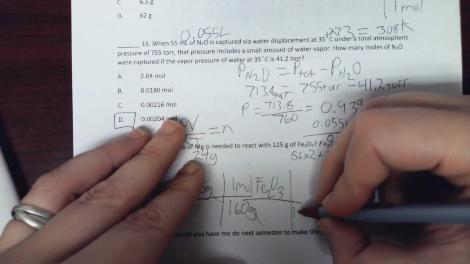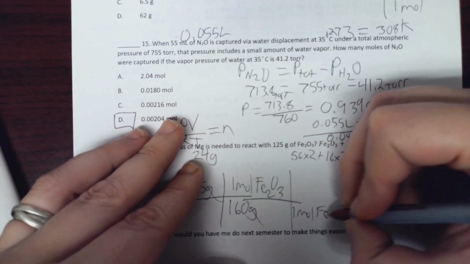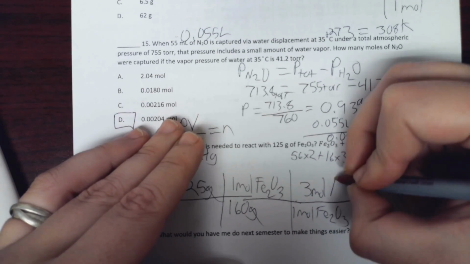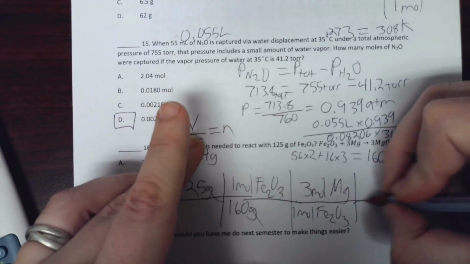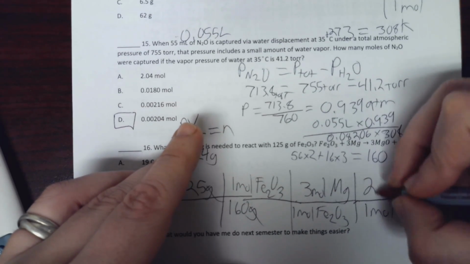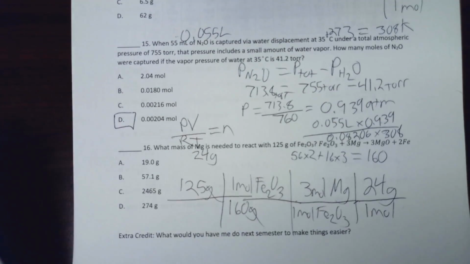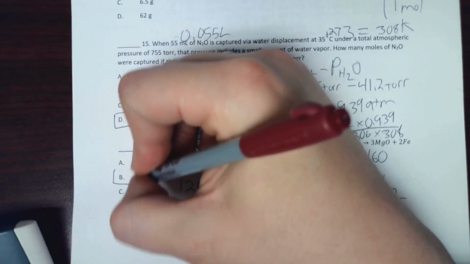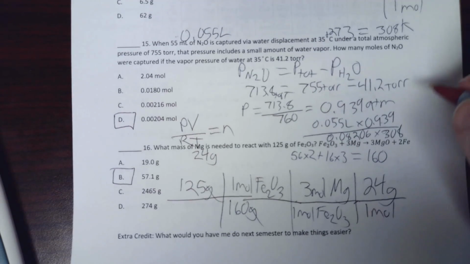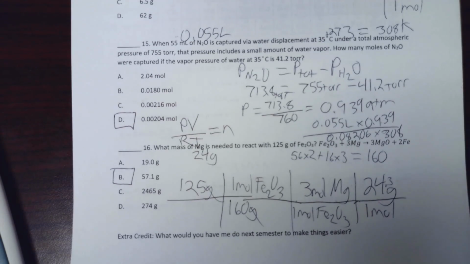For every 1 mole of iron oxide, you would need 3 moles of magnesium. For every 1 mole of magnesium, it weighs 24 grams. 125 divided by 160 times 3 times 24 is about 56. Since I rounded so much, it's actually 57, because that's actually 24.3. It's close enough.